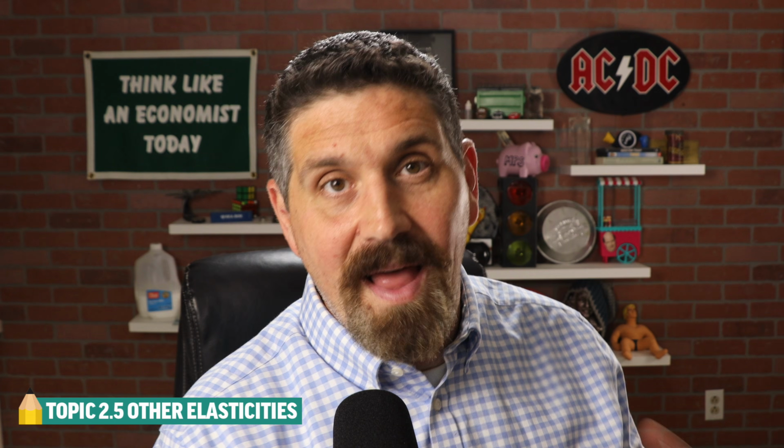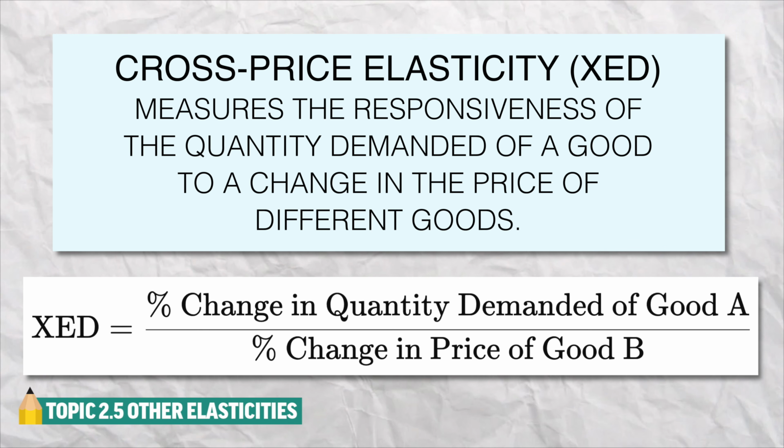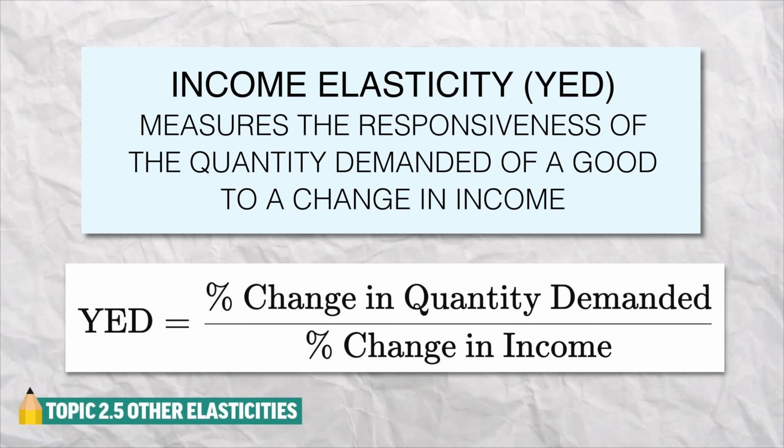There are two more types of elasticity and two more equations that you need to know. Cross-price elasticity of demand measures how sensitive the quantity demanded of one product is to a change in the price of a different product. If the coefficient is positive, then the two goods are substitutes. If it's negative, then the two goods are complements. Income elasticity of demand measures how sensitive quantity demanded is to a change in income. If the coefficient is positive, then that's a normal good.